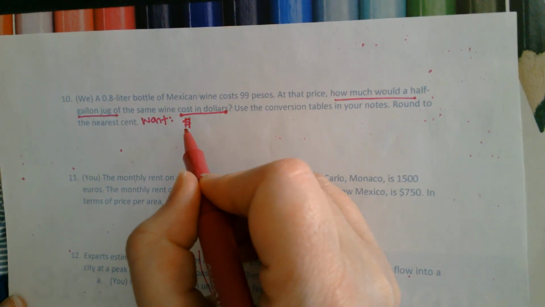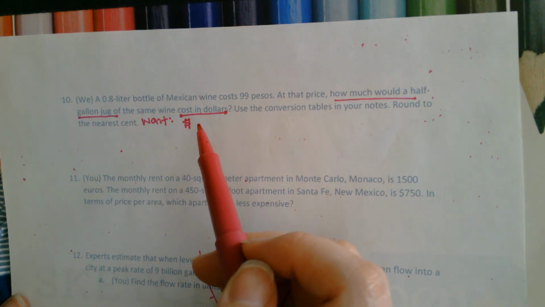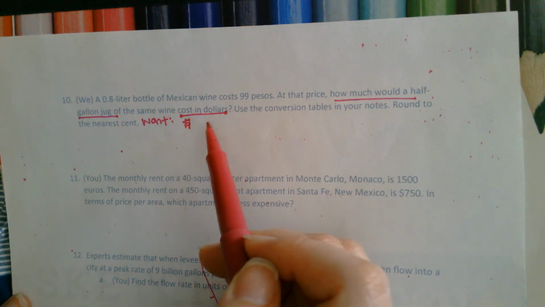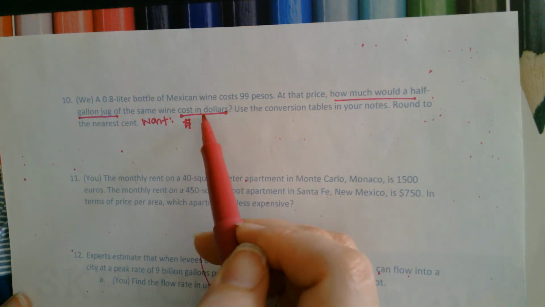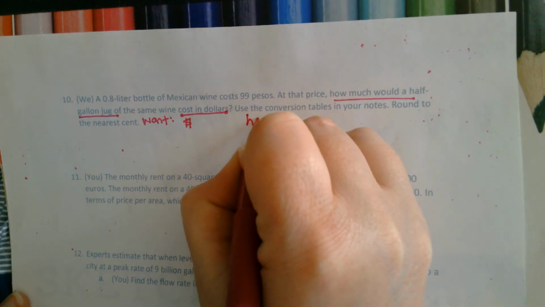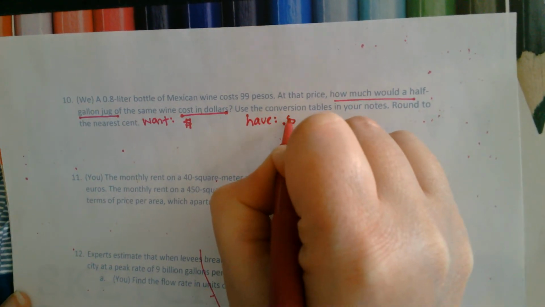So we want $1 for a half gallon. Now, I mentioned a few minutes ago that I don't like to have numbers in my want. So instead of having $1 per half gallon, I'm going to say that I have a half gallon.